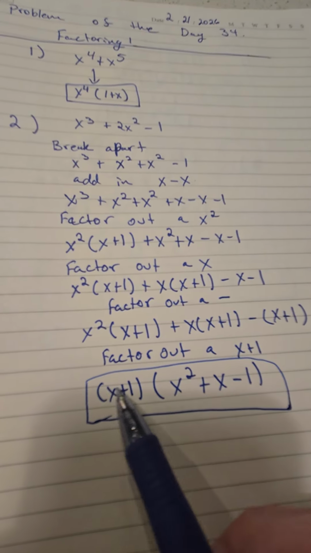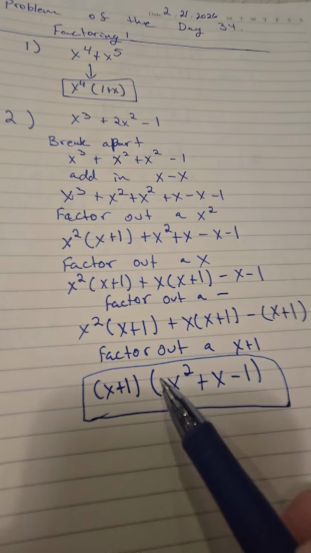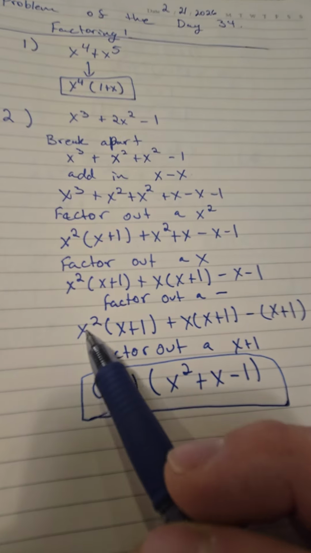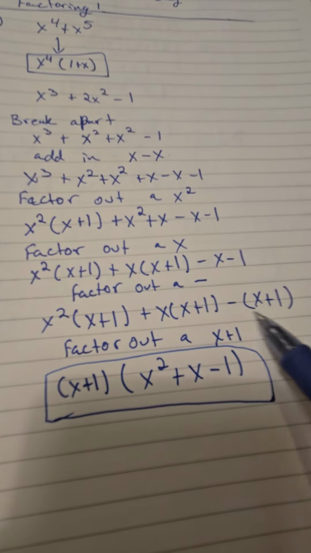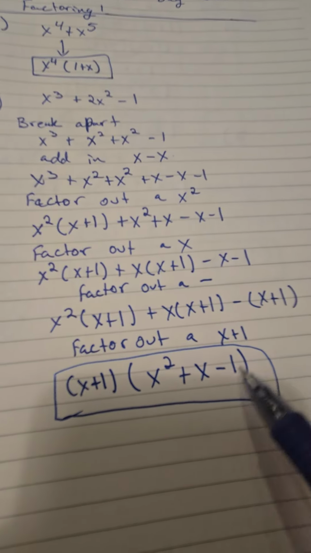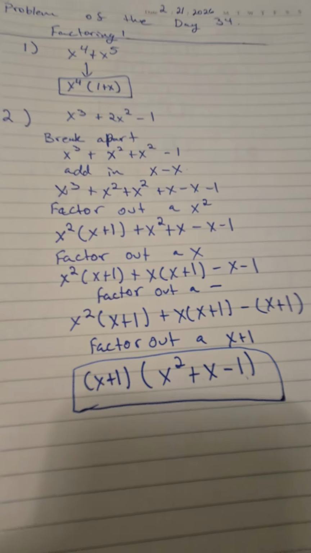So you get x plus 1 in parentheses times x squared, that's that x squared, plus the x, that's that x. And then since you factored this out, it turns to 1, and that's that 1. And that's the answer.